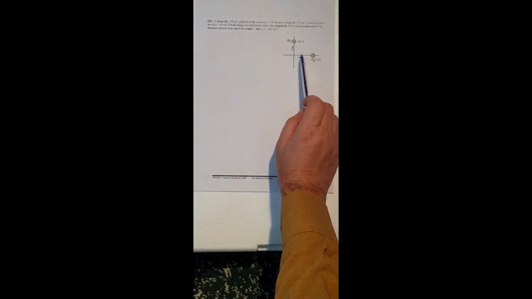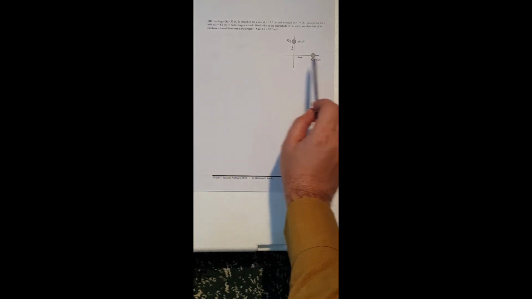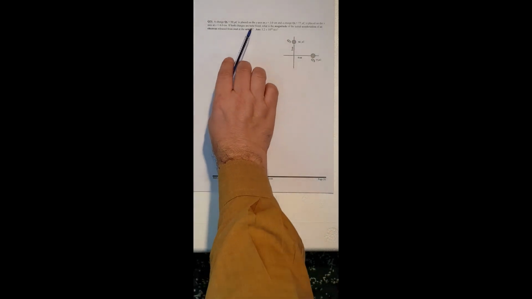Okay, so now we have x and y. The charges are not on the same line. They are in 2 dimensions. The question says that both charges were held fixed, so you don't let them move. They are fixed in position, otherwise they start moving, attracting or repulsion. Here of course we have repulsion, they repel each other. So those are fixed in position.